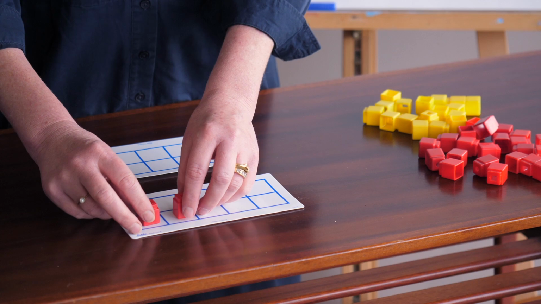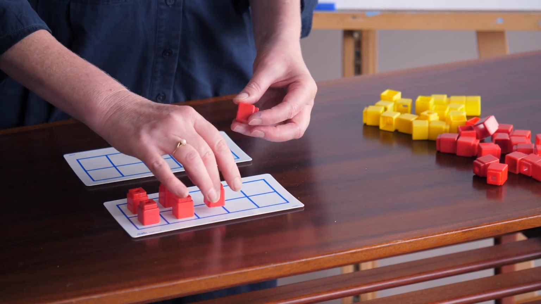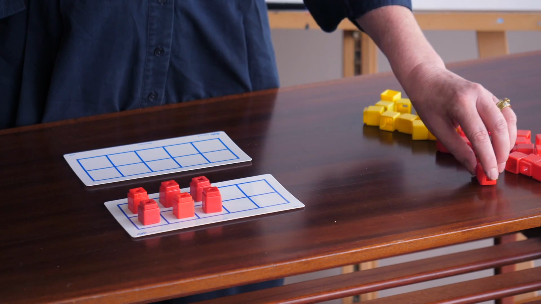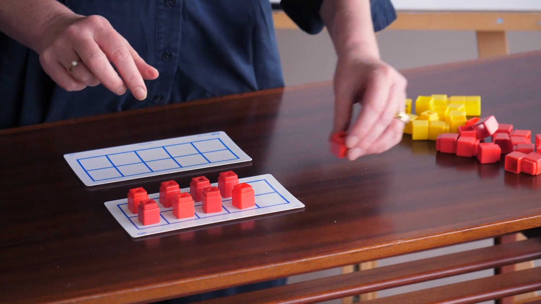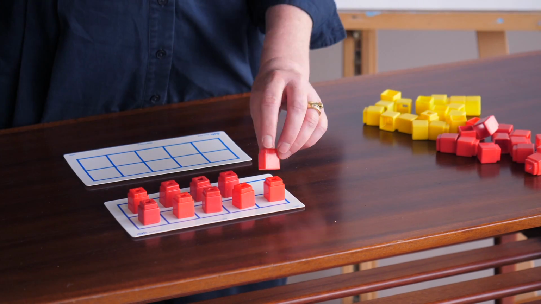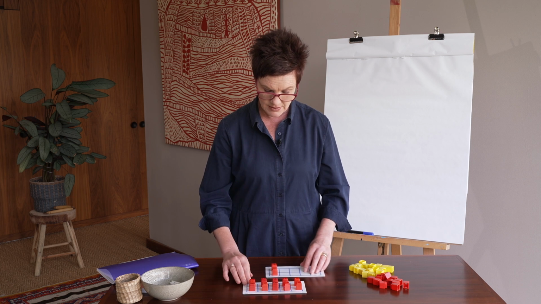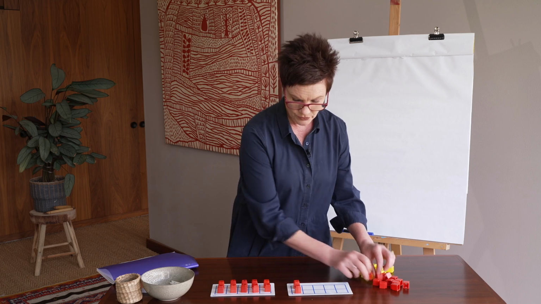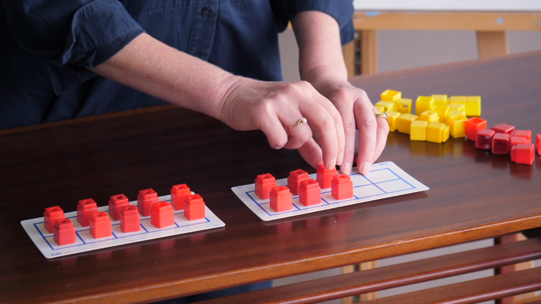So I'm going to use a fun number, and that number is 16. So I am going to make 16 on my 10 frames. Now, what else do I know about 16? Well, it is a 10, and it is 6 ones. 1 10 and 6 ones. Here is my number 16.